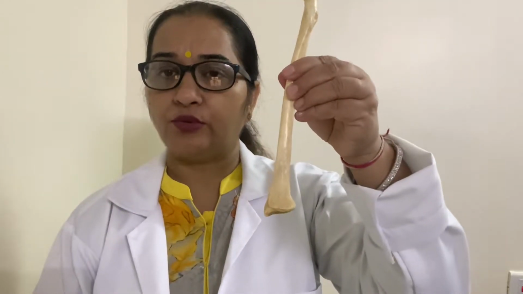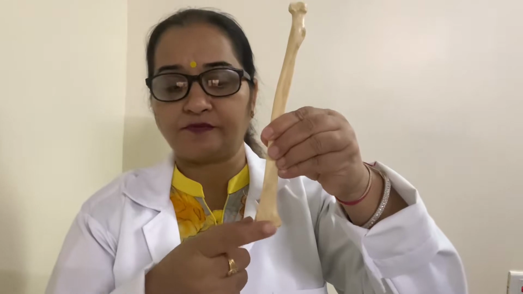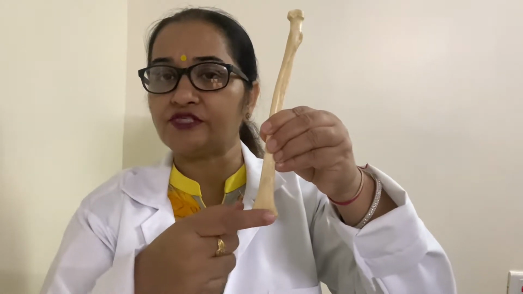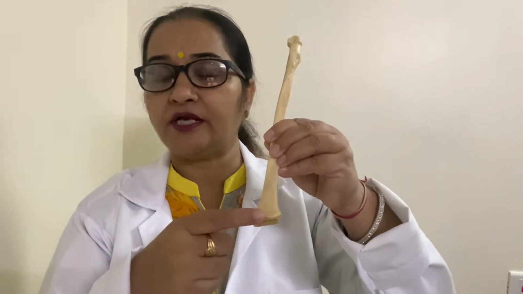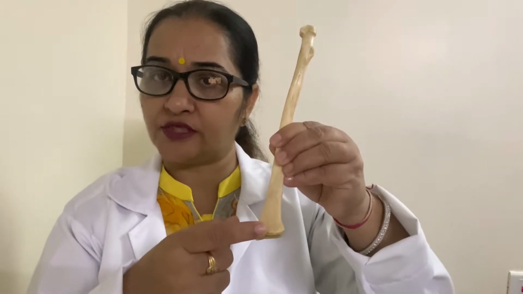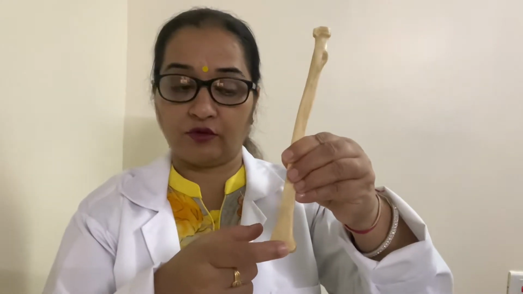Now coming to the lower end. This is the lower end of the radius. It has five surfaces. It has an anterior surface, which is ridge-like, and this is the point where the anterior ligament of the wrist joint is attached, and the radial artery is palpated against this part of the bone.